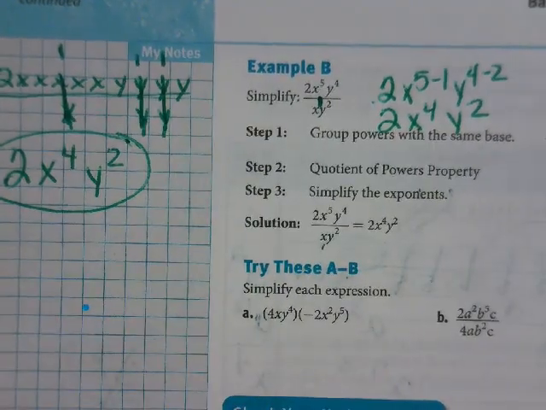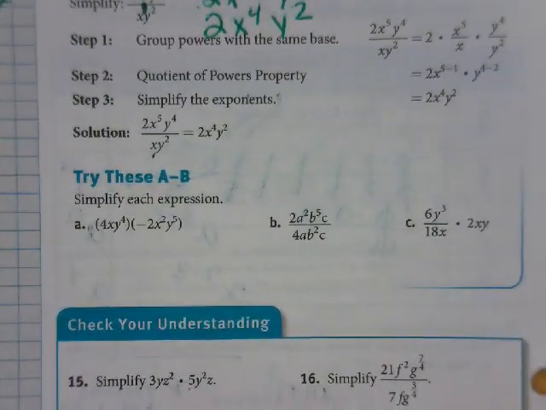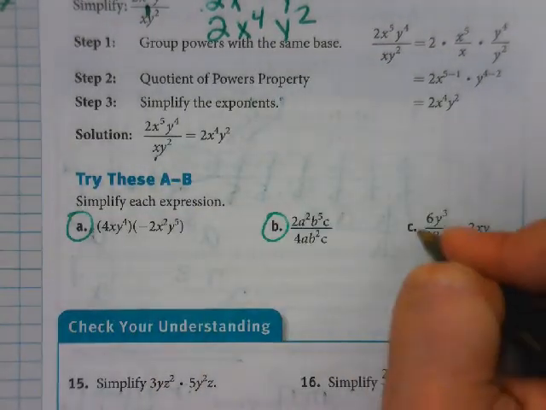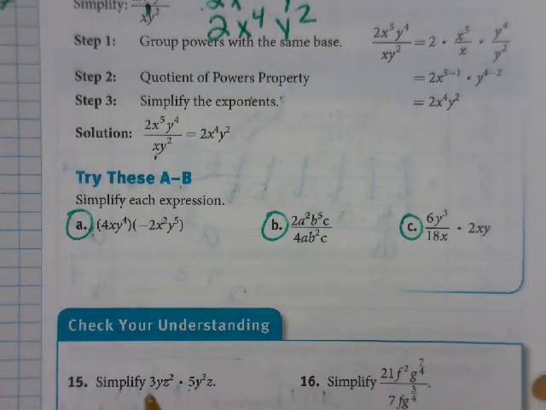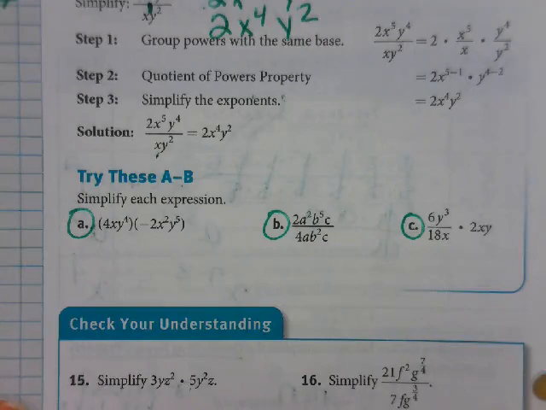I would like for you to try A, B, and C. So if you would pause the video and then come back, I'll talk you through those because you're going to have an assignment on this when you come to class.